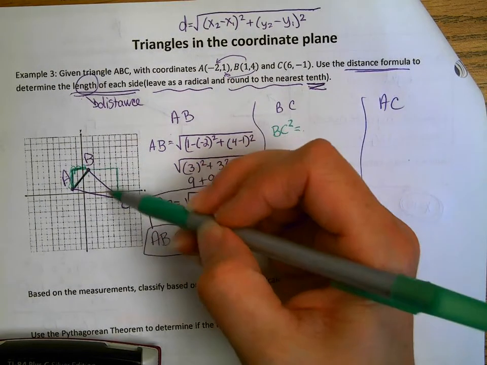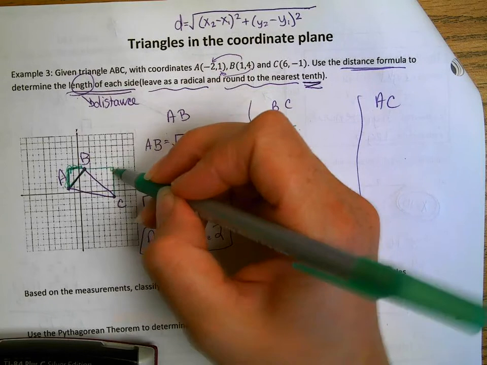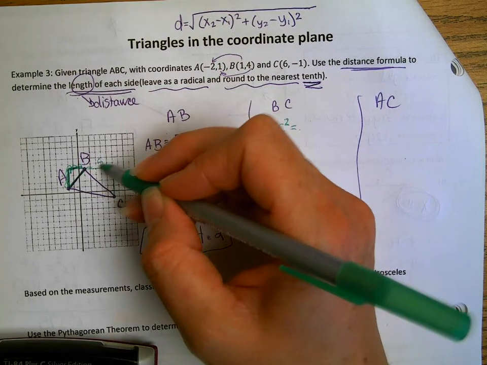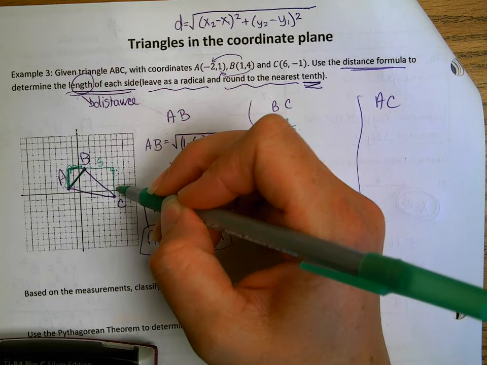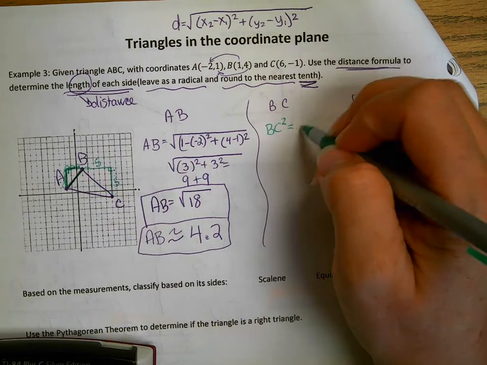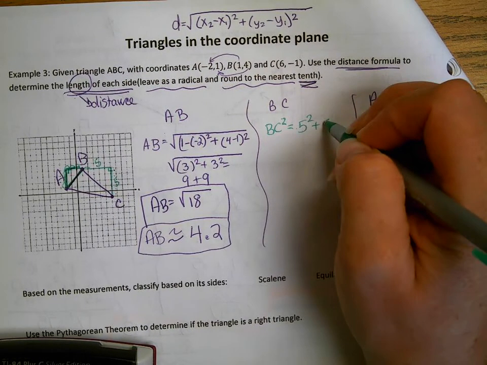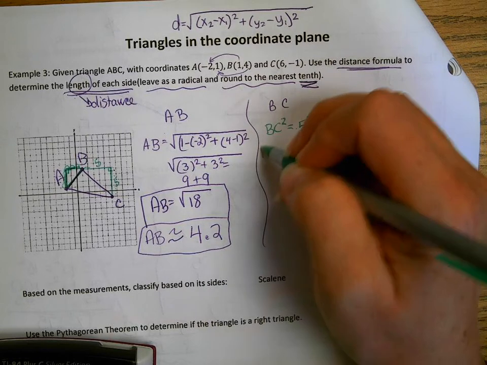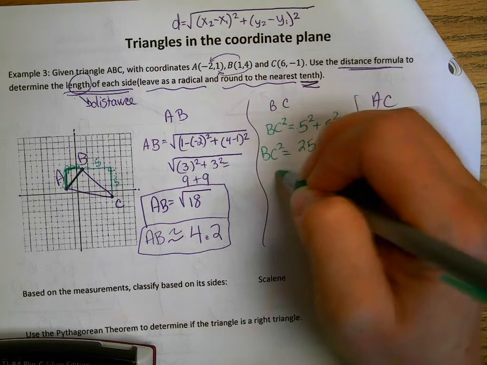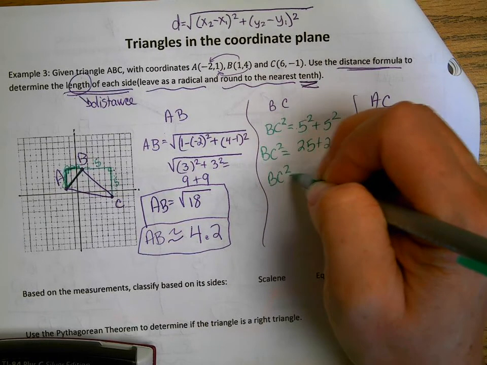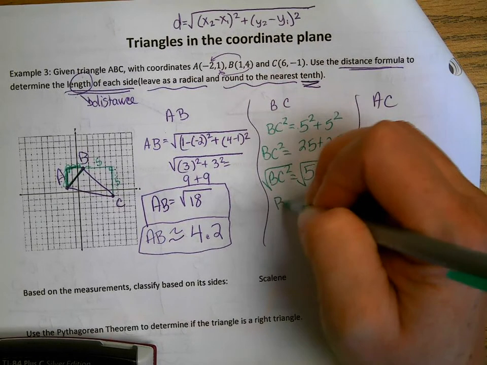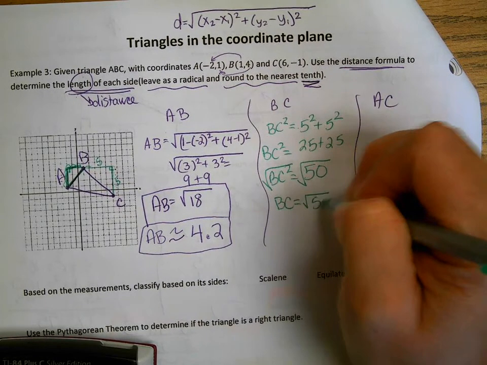Okay, from B to C is the hypotenuse of this right triangle. And we go over 1, 2, 3, 4, 5 boxes here. 1, 2, 3, 4, 5 boxes here is 5 squared plus 5 squared. Gives me 25 plus 25. So BC squared equals 50. And then we take the square root of both sides. So BC equals the square root of 50.